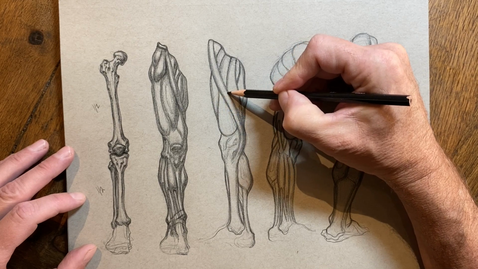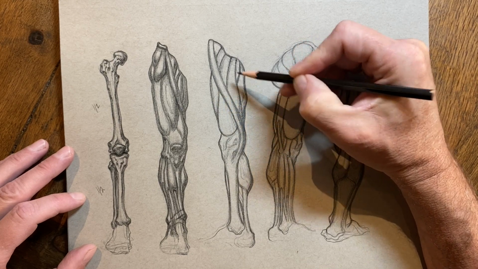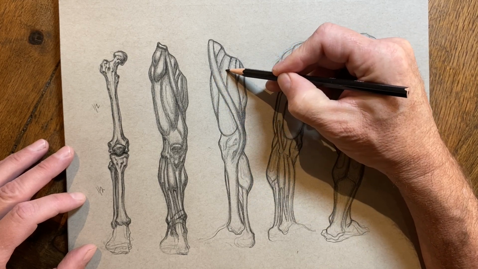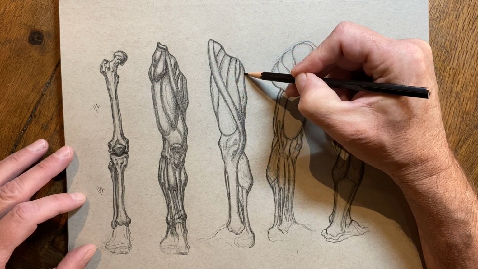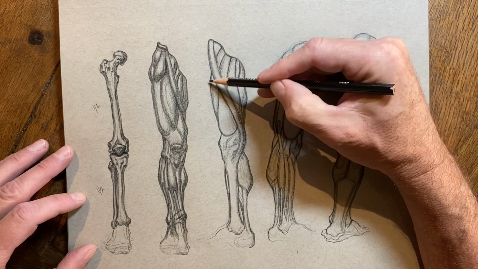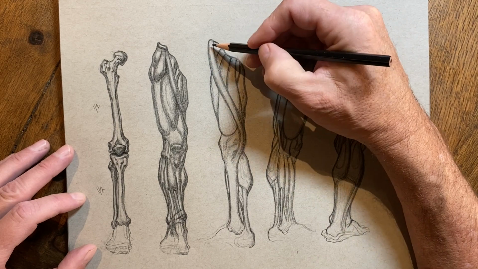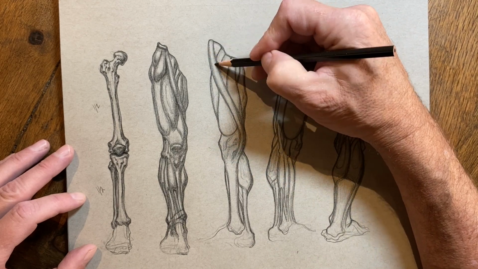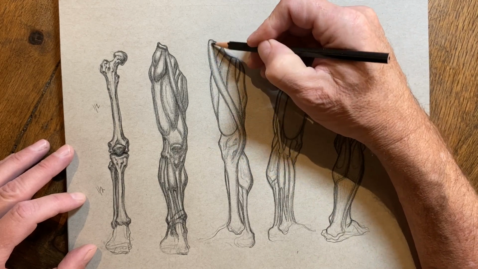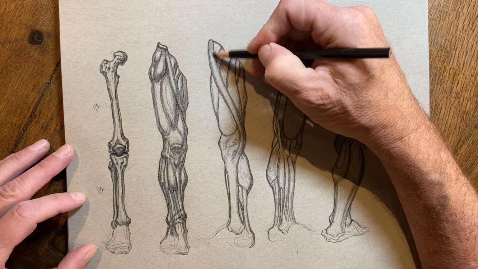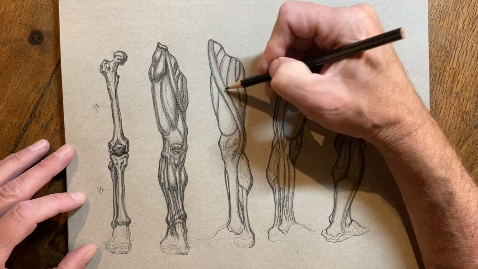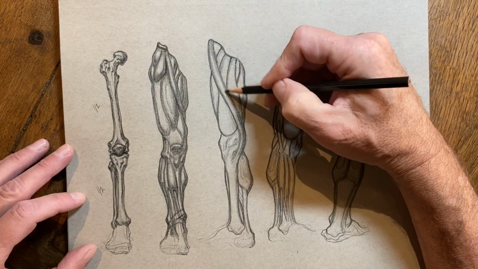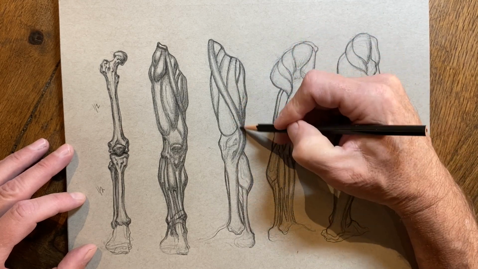around here like this, and then it's going to come around like that. So come in here, and then it goes around like this. But within those larger planes, you have individual planes. So first I'll block in here. This is the sartorius. Remember, that's the longest muscle in the human body. It's like a big rope that'll come all the way in here.